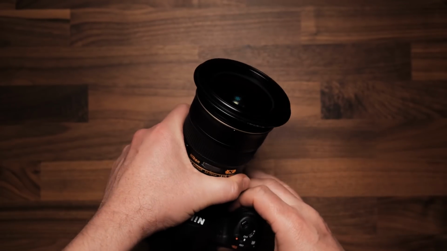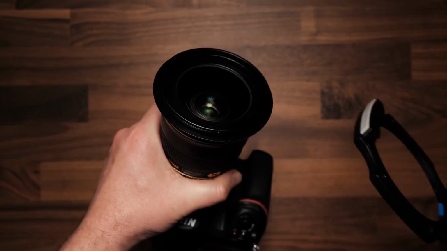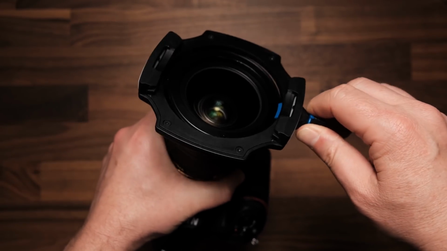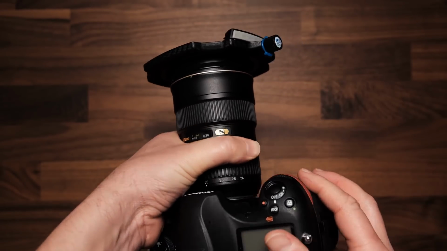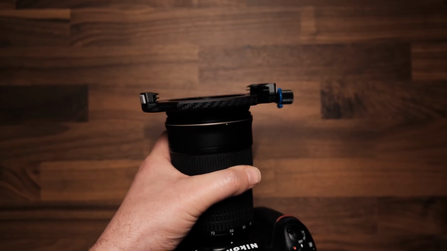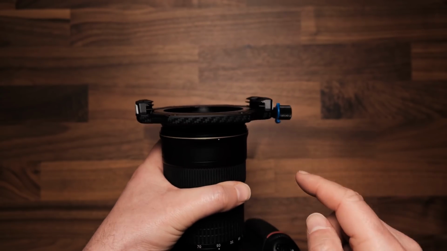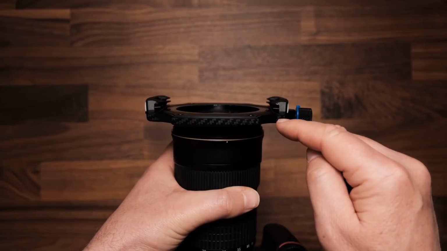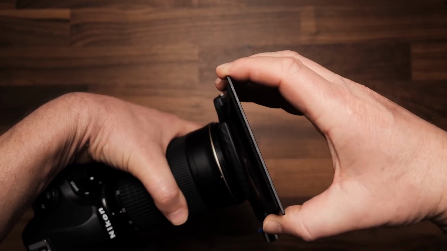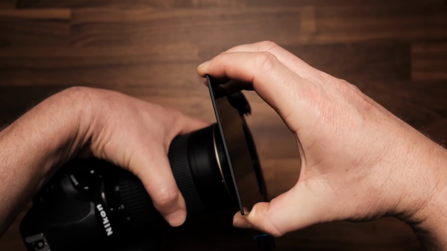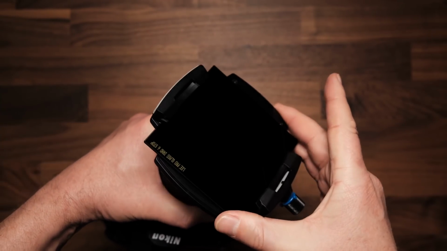Then once the adapter ring is there, all you need to do is grab your filter mount, and that just clips onto the front of your lens like that. The filter mount has room for 2 filters with the 2 filter slots, but you can actually add more, though I've never really needed more than 2 slots. And then to add the filter, all you need to do is pick a slot and push that into the mount like that. And there you have it.